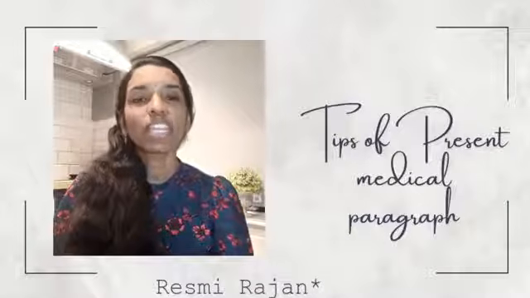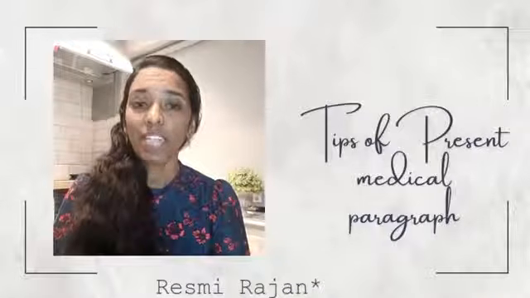What I am giving here is a simple tip for those who have difficulty in organizing the letter, especially the present medical paragraph. First, let me tell you regarding the case note. In case you have only one condition, or a surgery, or the person has undergone a procedure, this is nothing but a single condition. So how can you write the letter, or organize the present medical paragraph?